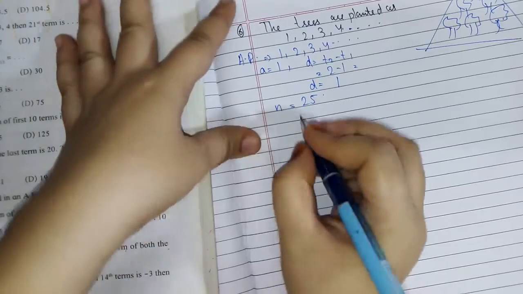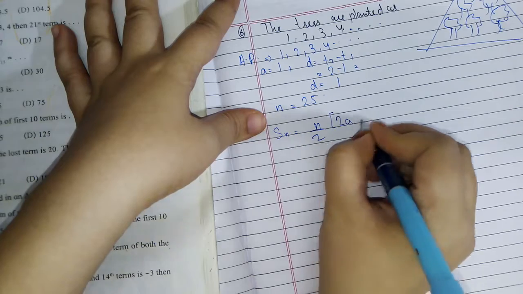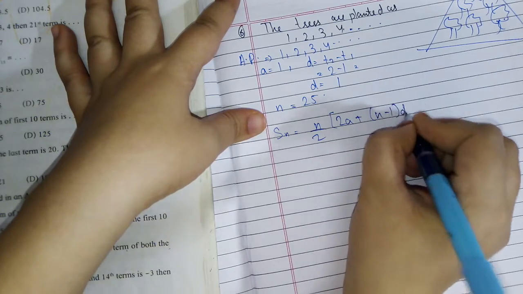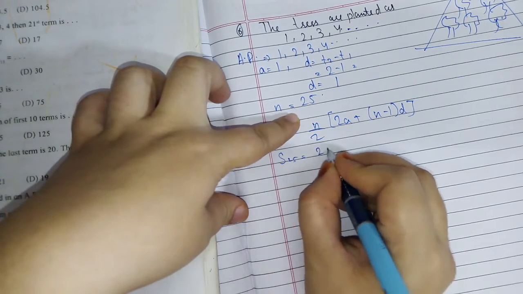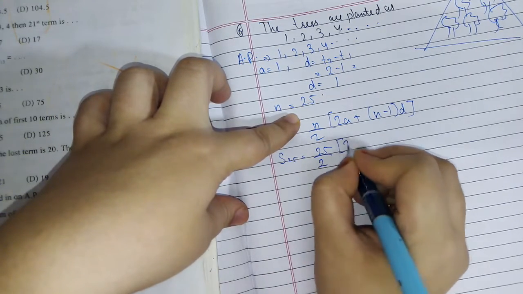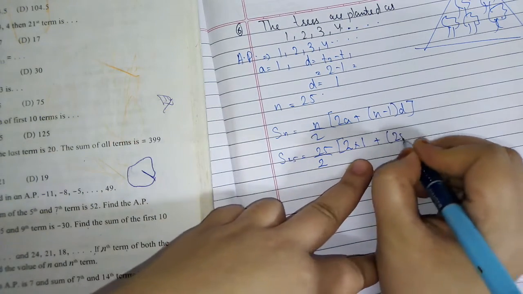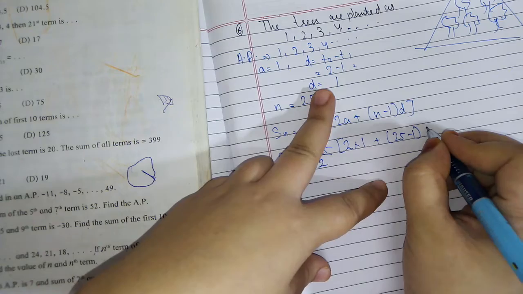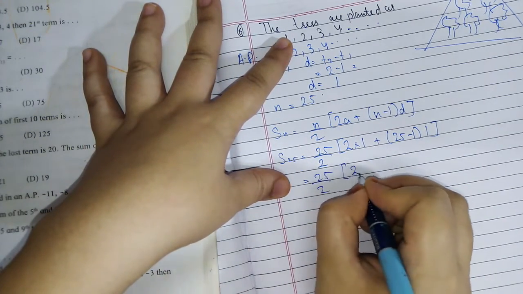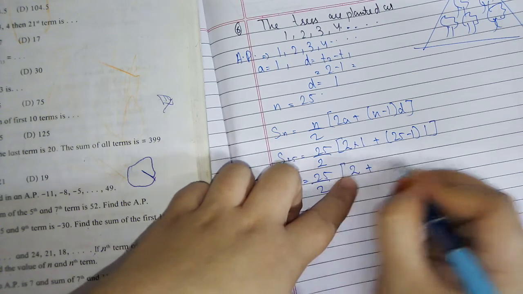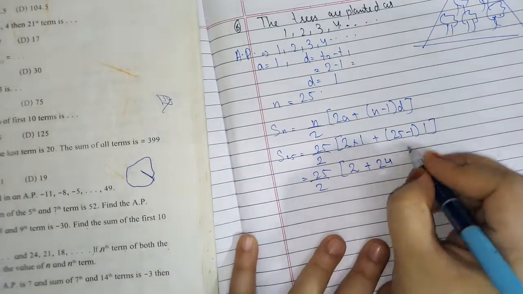Alright, now let's write the formula: Sn is equal to N upon 2 into bracket 2A plus N minus 1 into D. We have to calculate S25. So N will be 25 upon 2 multiplied by 2 into the first term A, which is 1, plus N is 25 minus 1 into D, where the common difference is 1. So 25 upon 2 multiplied by 2, plus 24 multiplied by 1, so 24 only.